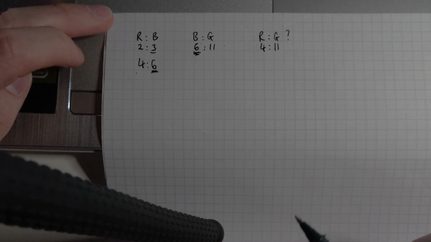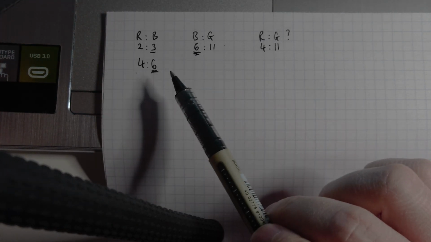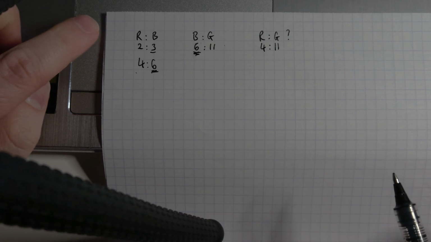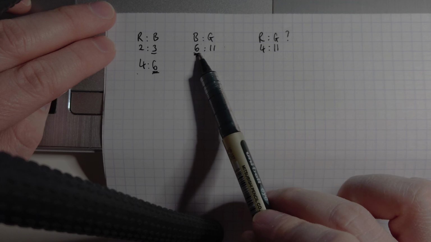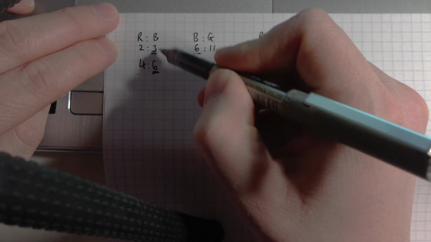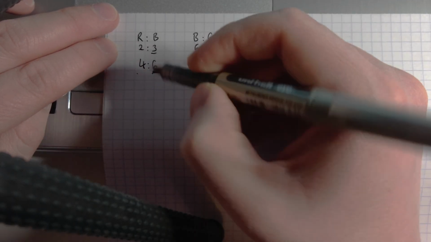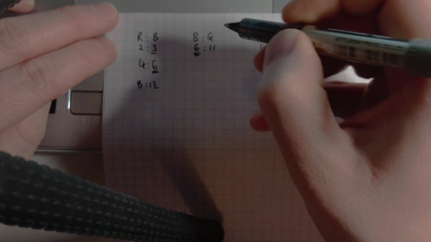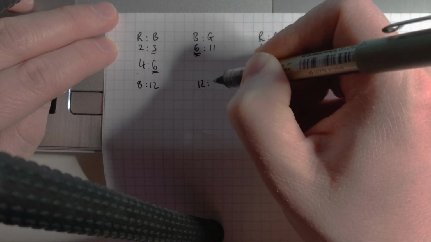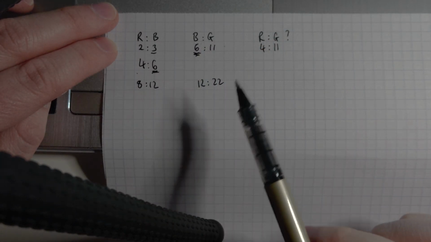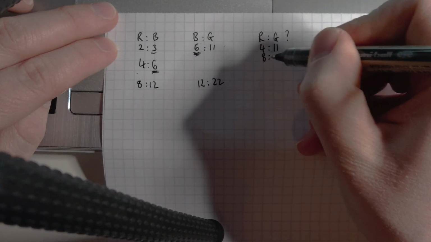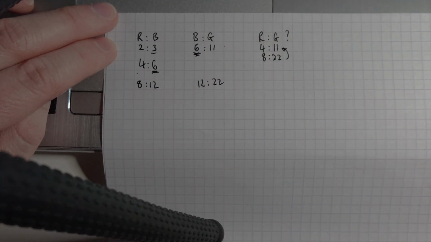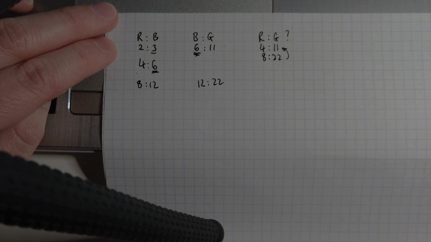That wasn't the only way of doing it. I could have chosen a different common multiple and it still would have come out eventually. So suppose I particularly wanted the blues to be 12 parts. I could have made that 12 if I multiplied by 4, so that would give me 8 to 12. I could double this one to give me 12 to 22, and that would have told me then that red to green is 8 to 22, but of course that would have just simplified straight to 4 to 11 anyway. So if you use the lowest common multiple, you're probably going to get the ratio in its simplest form anyway.